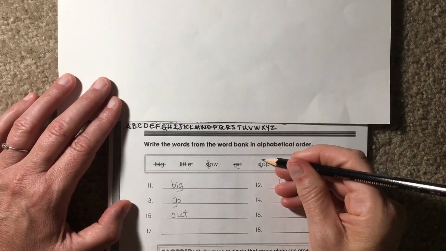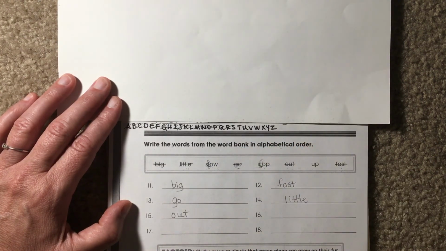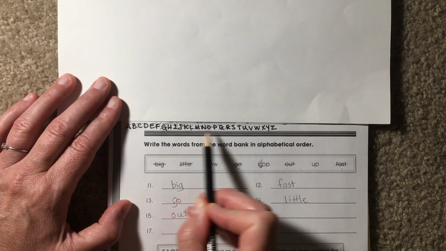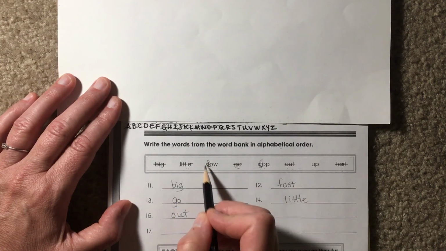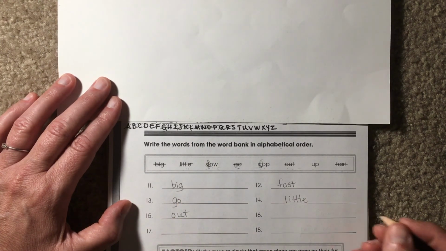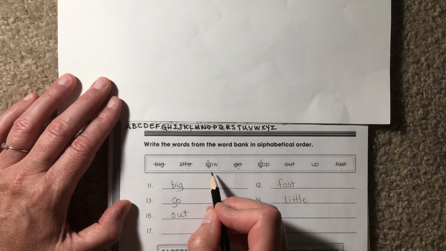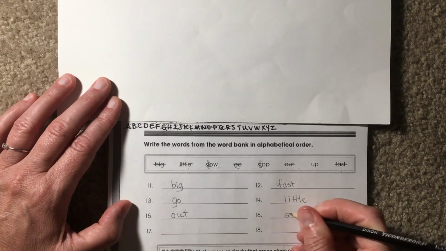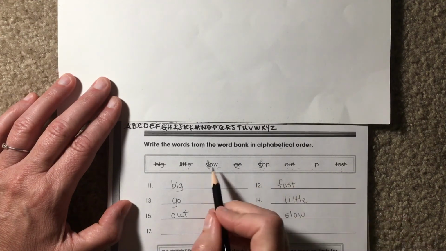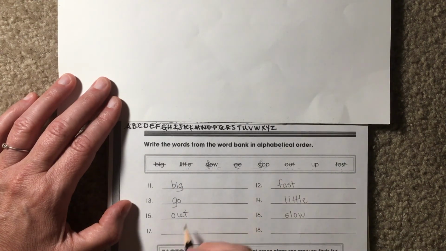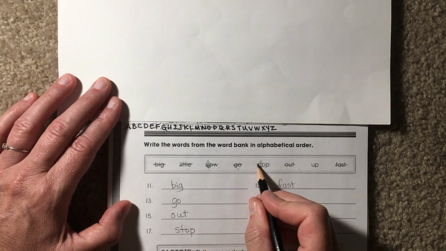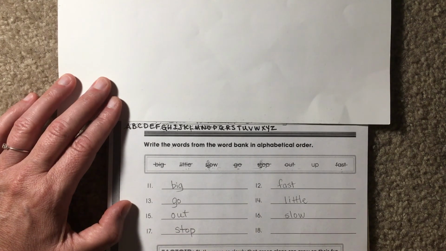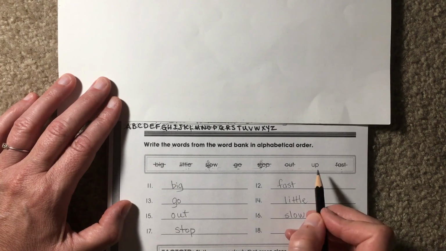L or T? Here's L, here's T. L comes first, so slow would come before stop. Slow goes first, then stop. And we have one last word, up.